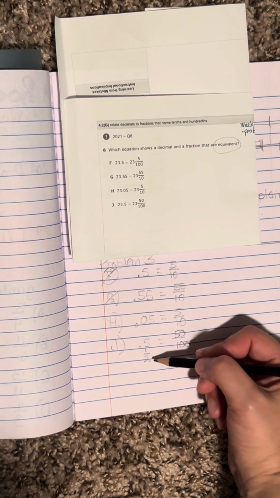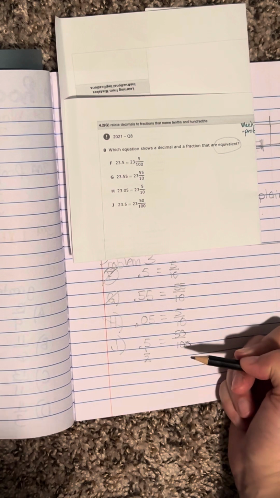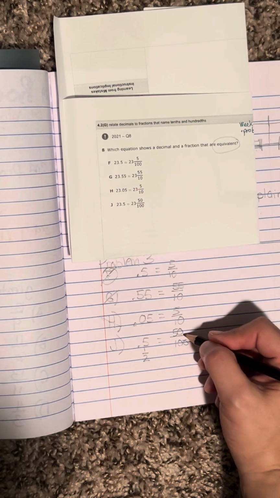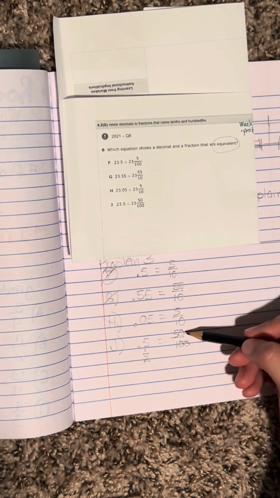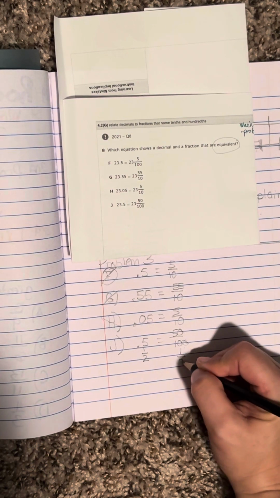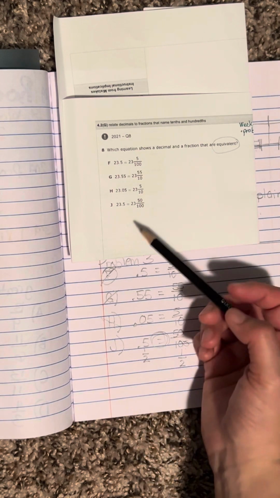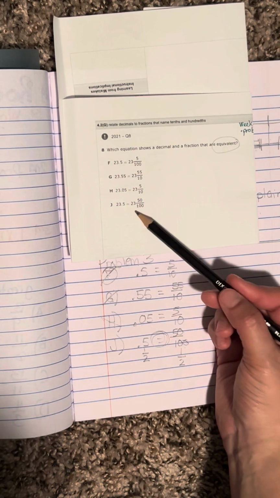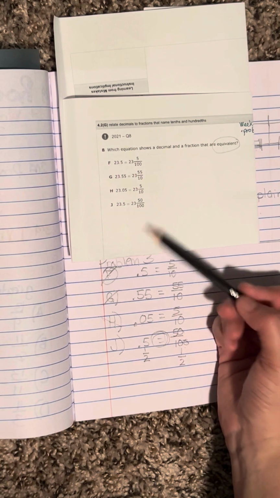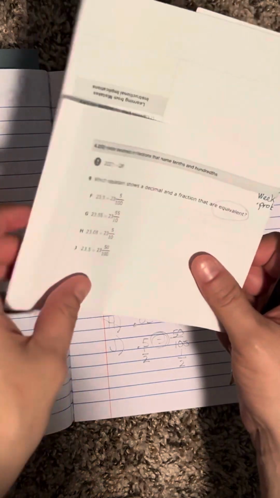If you have 0.5 of a dollar, you have half a dollar, you have 50 cents. Notice 50 is half of 100. It's the same thing as 1/2. These are equal to each other. 23.5 is equal to 23 50/100. So yes, J is the right answer.